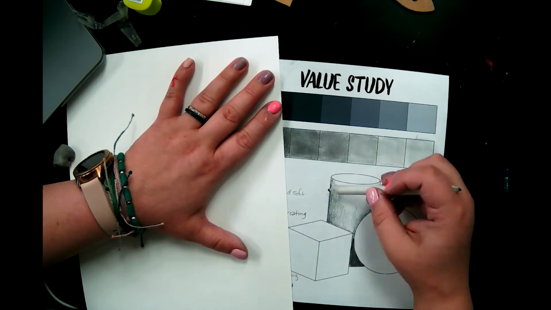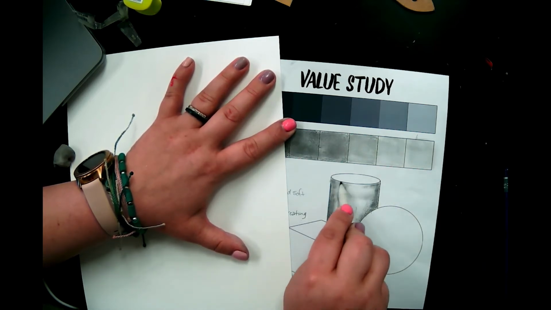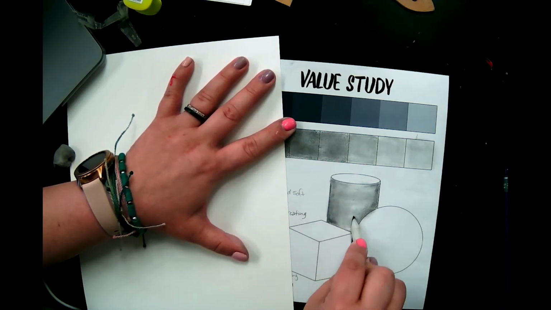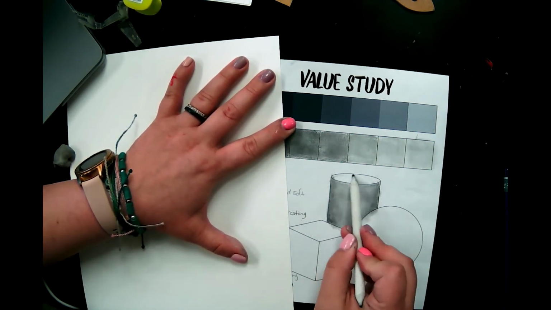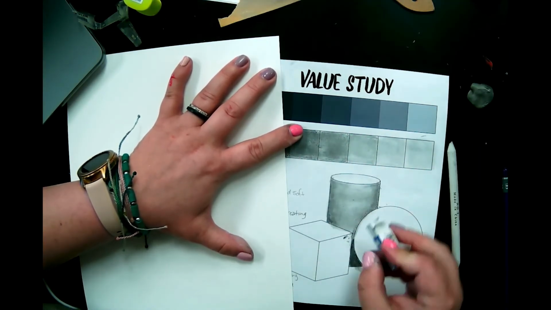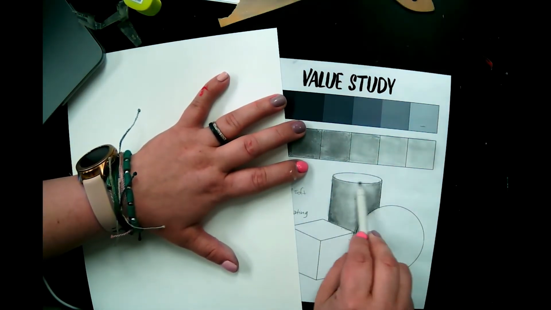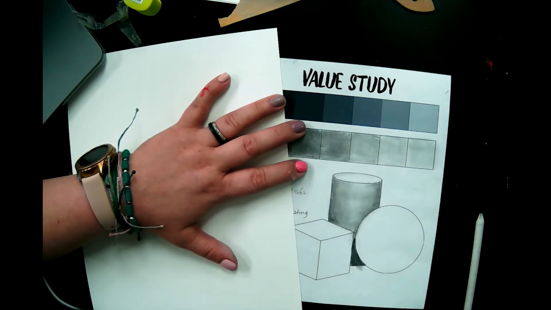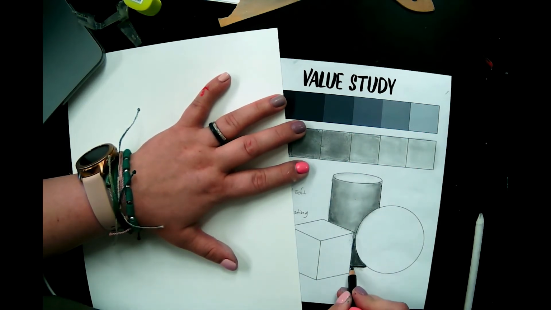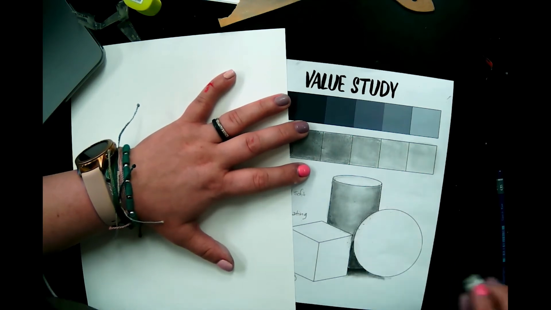Another helpful idea when trying to create form is to remember to use motions that help the eye achieve the direction that you're wanting the shape to go. By doing this, it helps to create a more cylindrical and round idea for our eye to read. I'm going to take an eraser and clean up the outside edges, as well as my kneaded eraser to pull a little bit of accentuated highlight throughout the middle of my cylinder. A cast shadow helps anchor all the shapes to the ground so they don't appear to be floating.